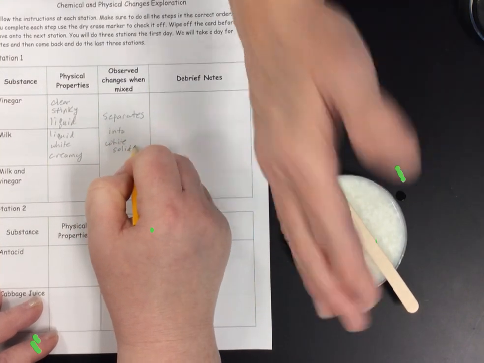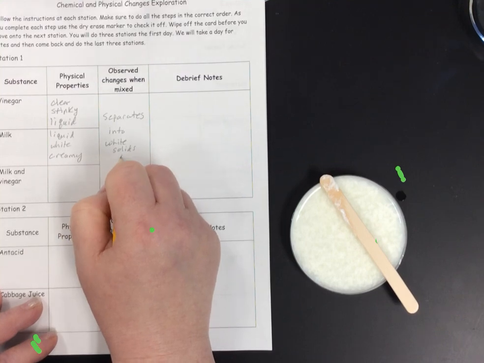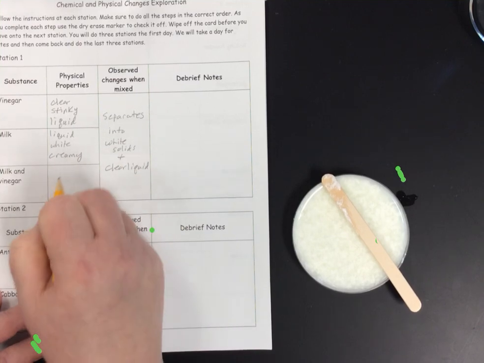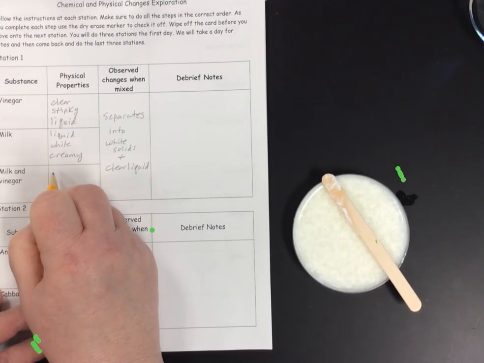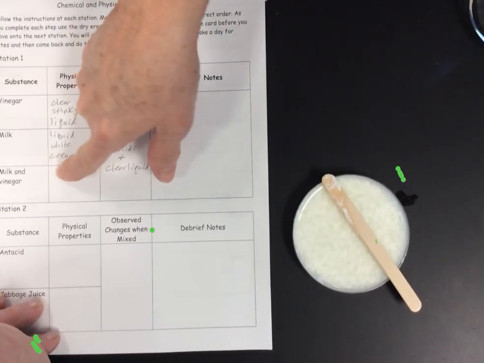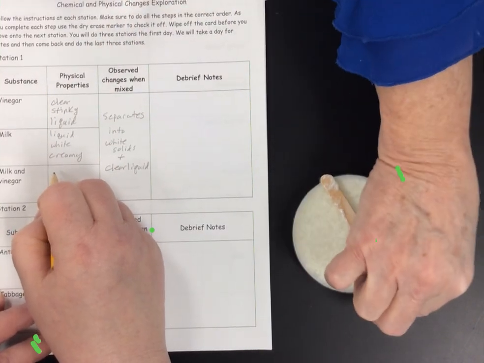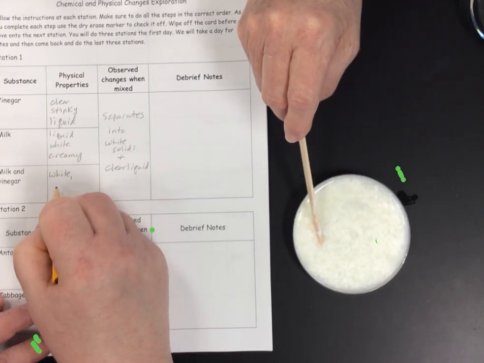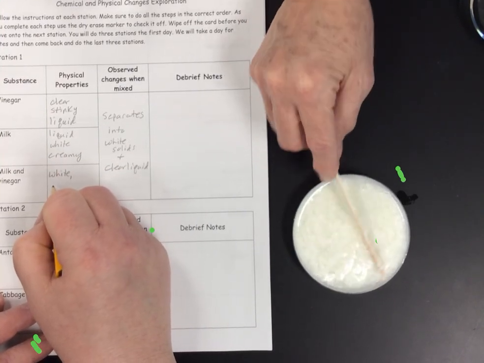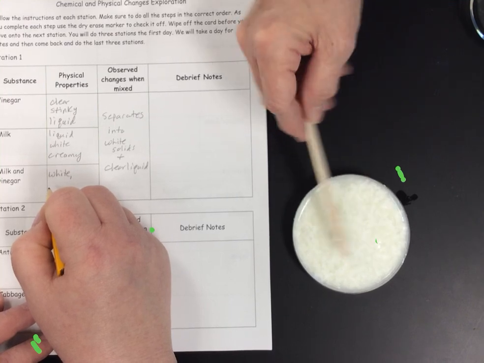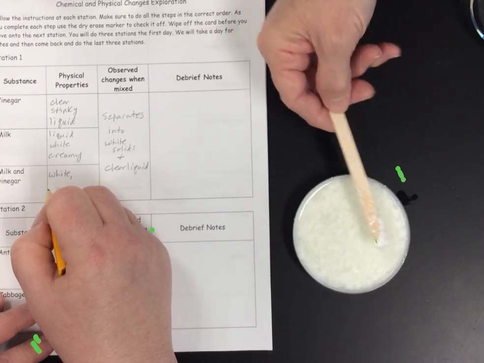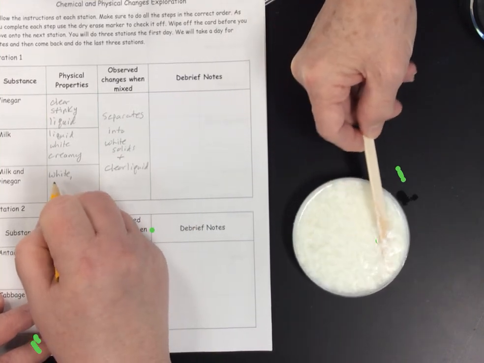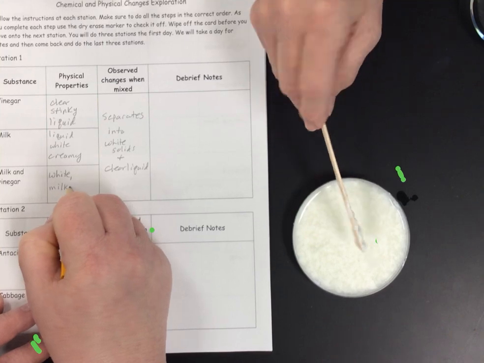I don't know if you want to smell it. Still stinky. All right, so that's for the milk and the vinegar for the physical properties. It's still white. It still has some clear or milky looking liquid. Well, it's not milk though. It doesn't look like milk. It's a little bit milky liquid, but not like the milk before.